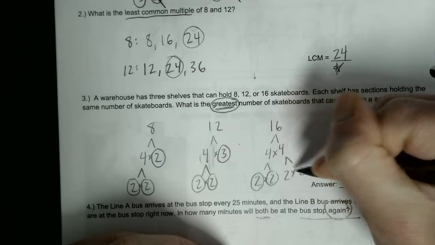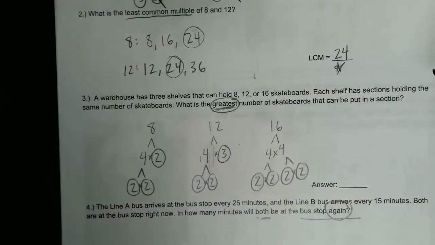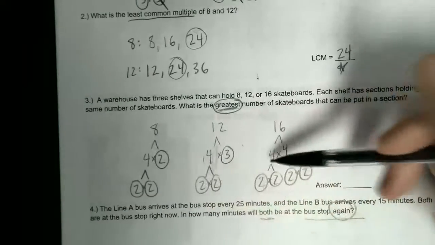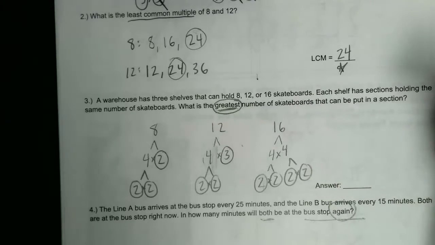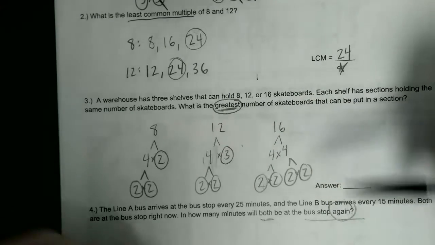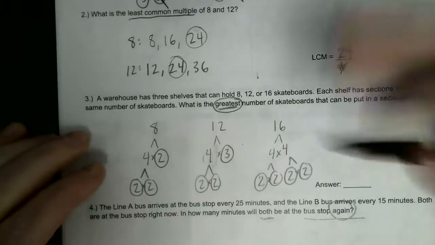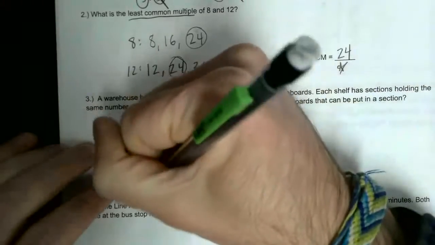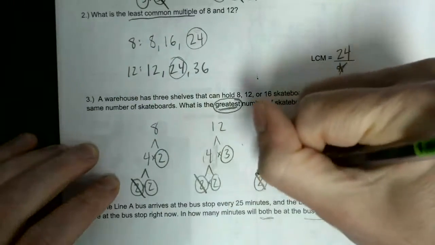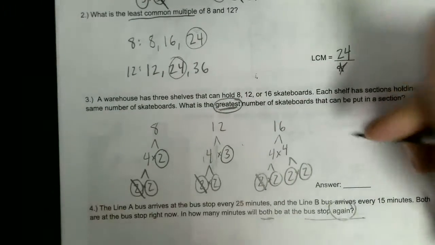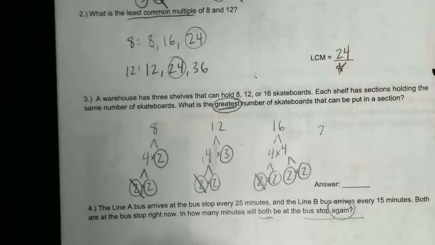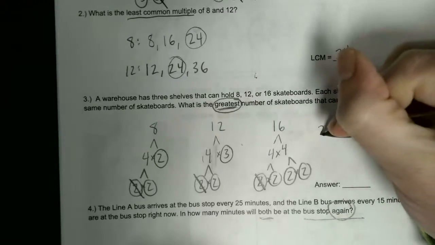Now, we're only looking at the circled numbers. Yes, I see they all have a 4 in common. However, these 4s are not circled. That's why it's really important that you circle the numbers that you cannot break down, because it'll show you what's left over. All right. They all have a 2. Remember, each number has to have the number in common. So they each have a 2. So I'm going to write a 2 down here.